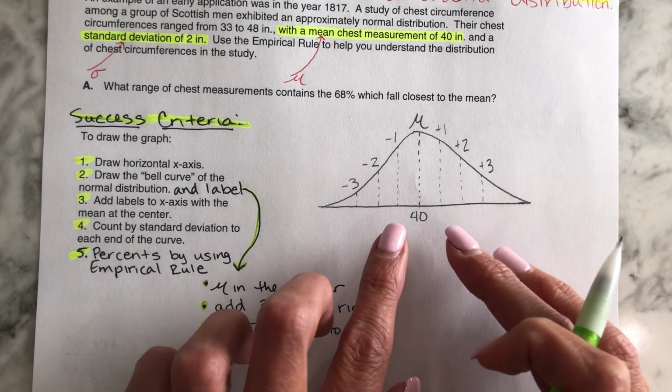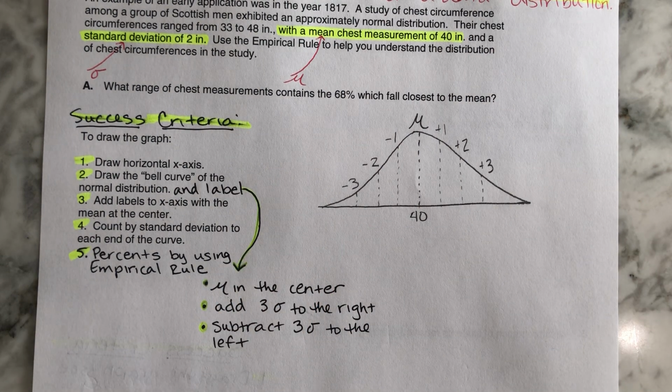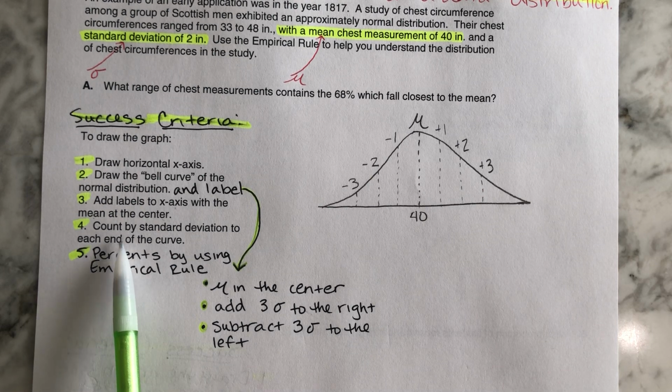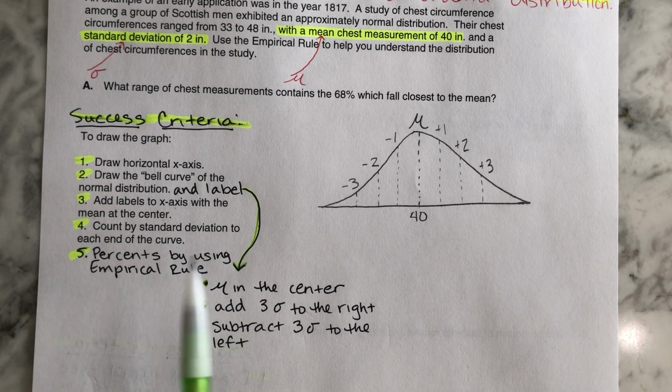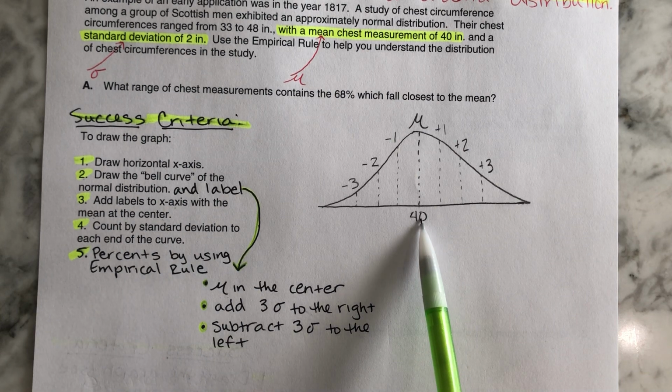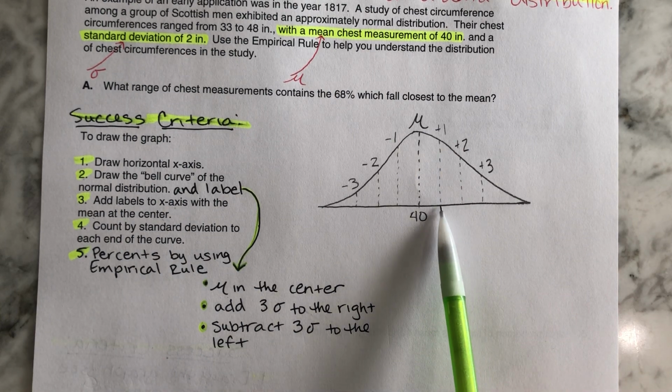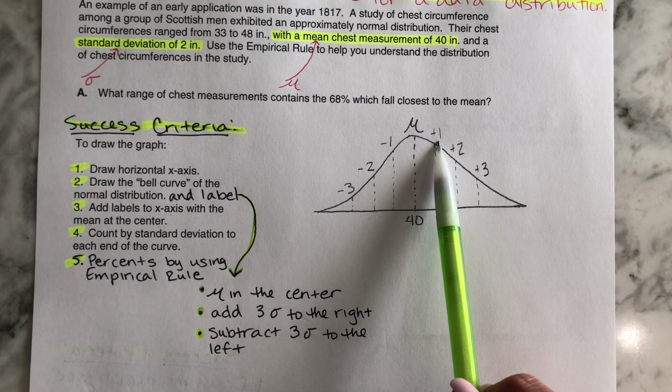Now we need to figure out the rest of the values down there. So we're going to do that by using our standard deviation. We're going to count by standard deviation to each end of the curve. So we're here at 40. To get this line, we need to add 1 standard deviation.